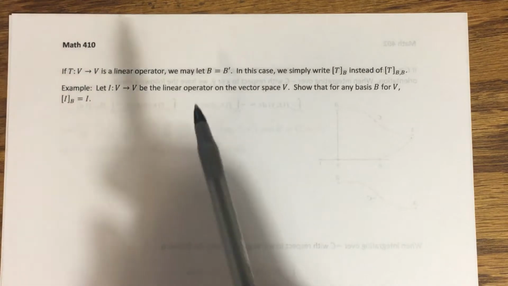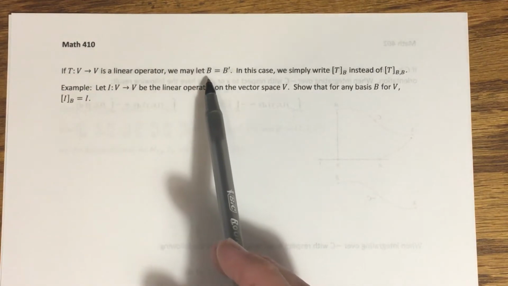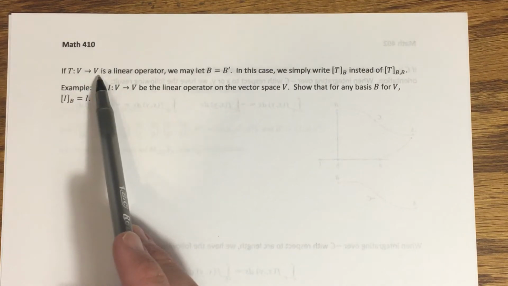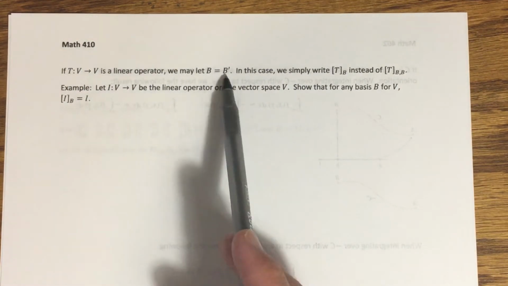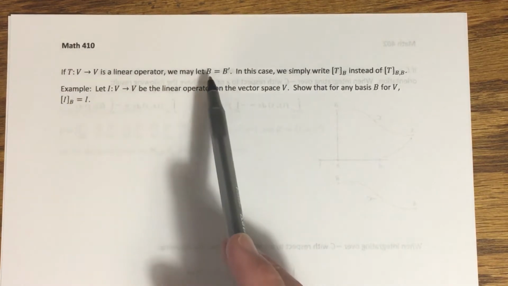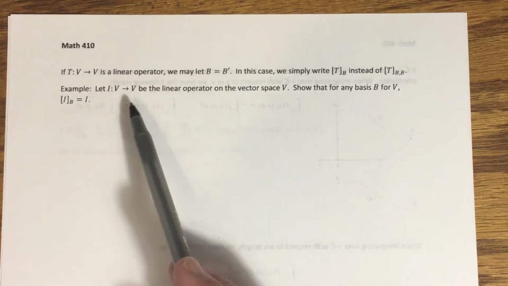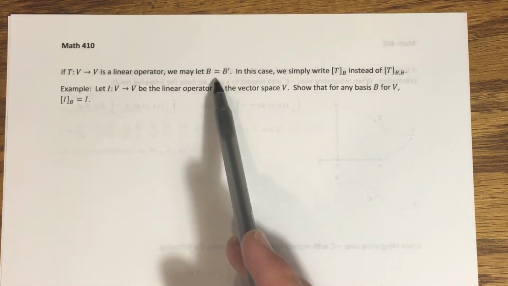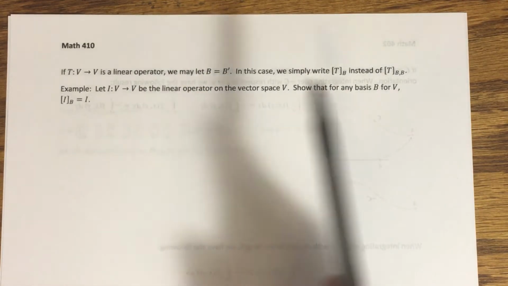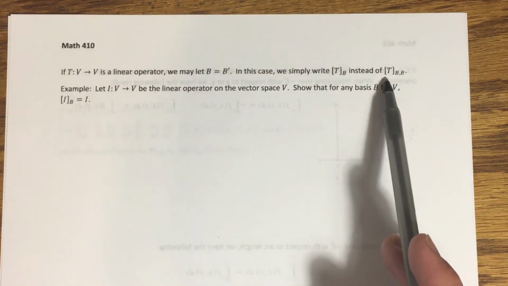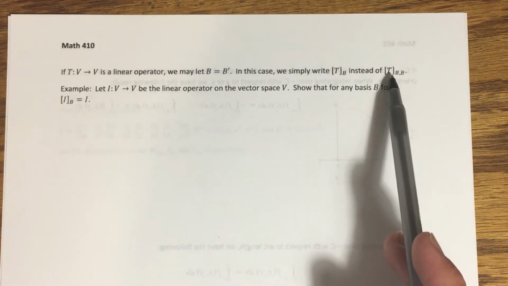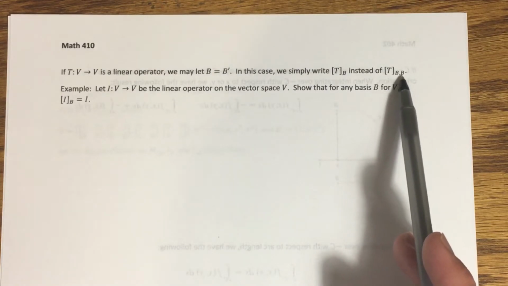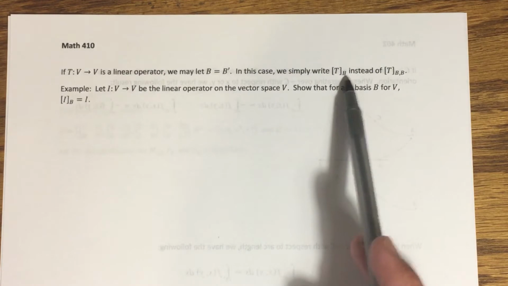In those cases, you don't have to do this, but typically, because we're using the same basis for the domain and the codomain, we would normally choose the same basis for each of them. So rather than B being one basis for V and B prime being some other basis for V, like in a change of basis kind of situation, we just choose the same basis. And in that case, instead of writing the matrix for T as T and then two B's down here, we just shorten it to this. So it's a notational convenience.